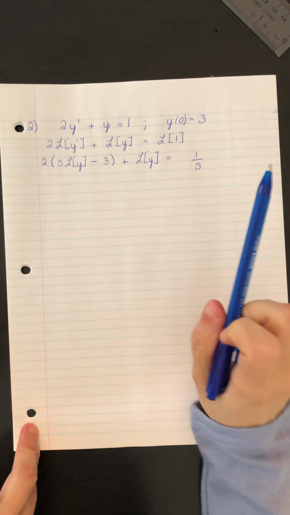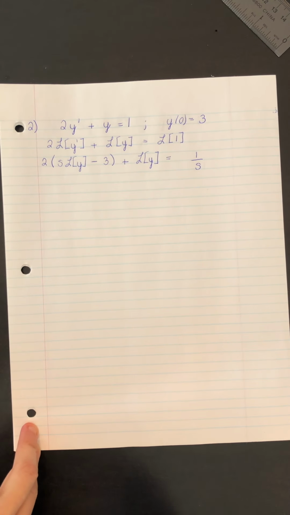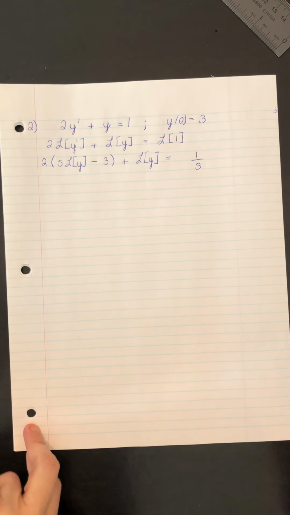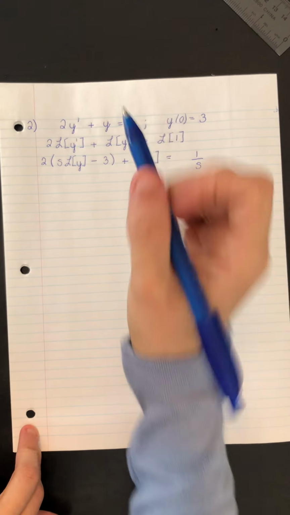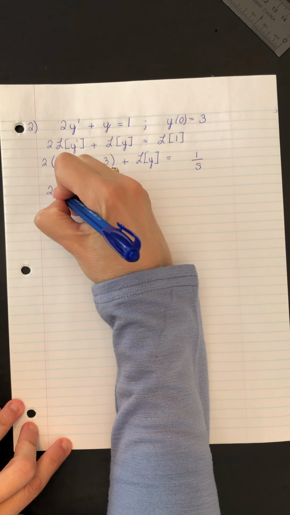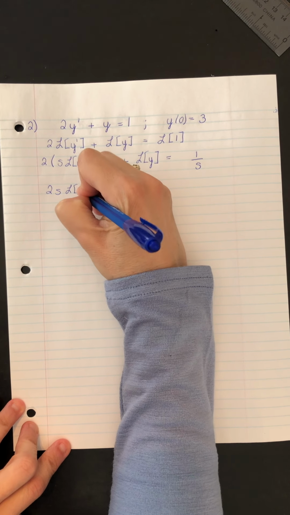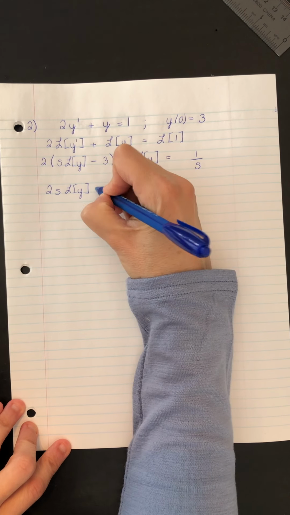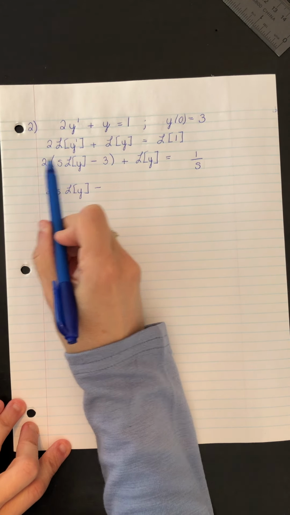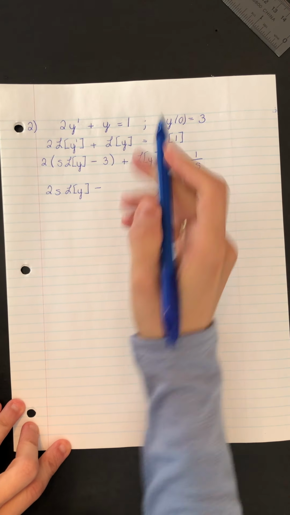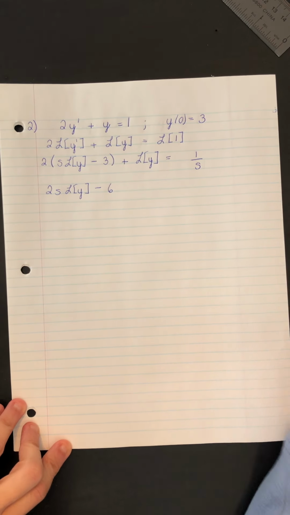Okay, now remember the objective is to isolate the Laplace transform of y. So first I'm going to double here. So again, right here, we have to make sure we're also doubling this y at 0 term. So that is now a 6.